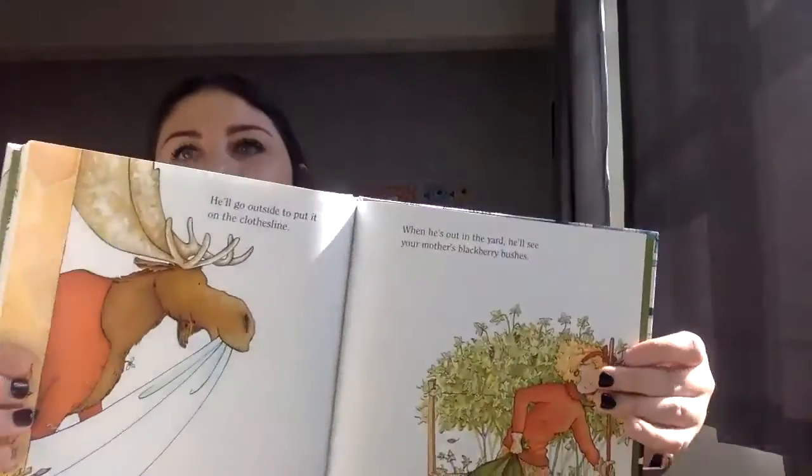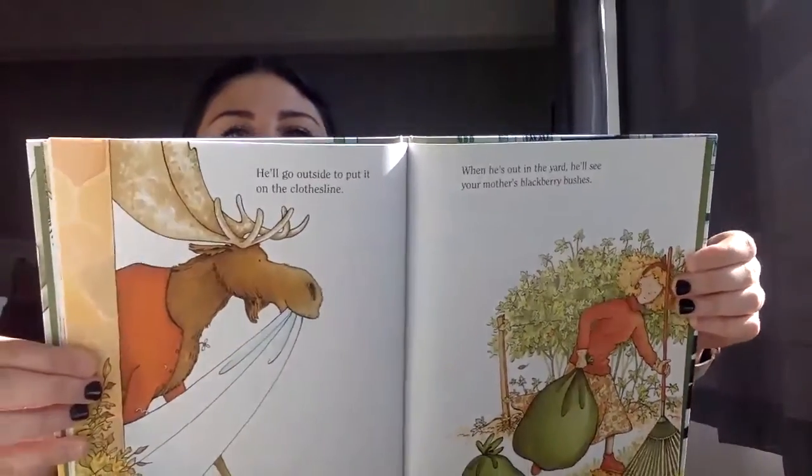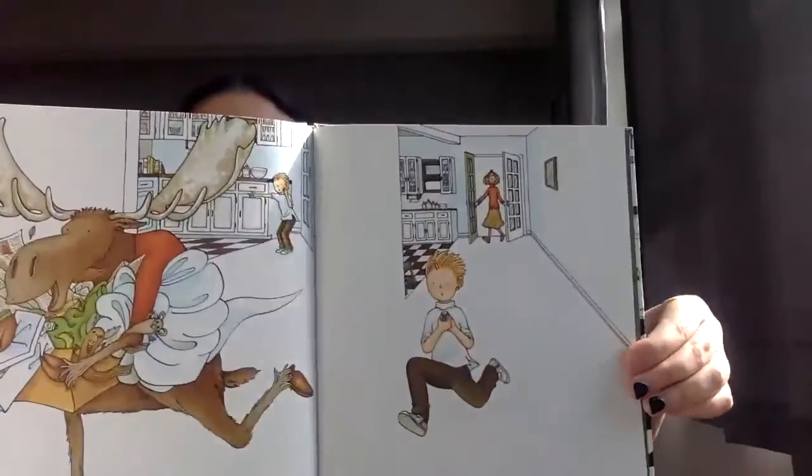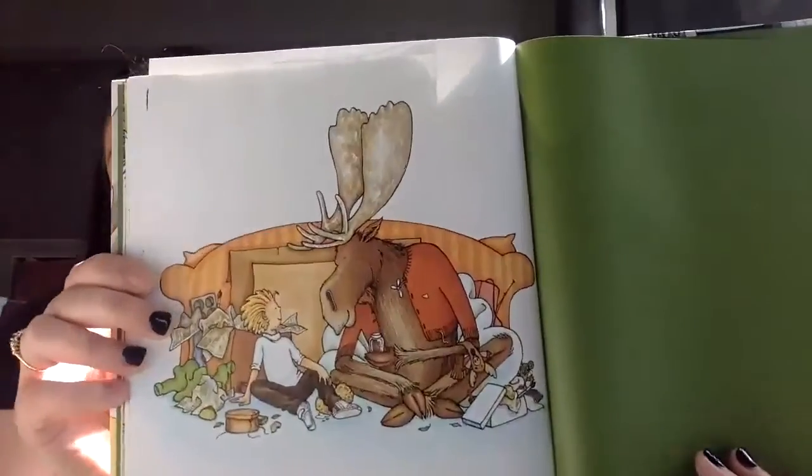When he's out in the yard, he'll see your mother's blackberry bushes. What does he like that has blackberries in it? See if you can remember. Seeing the blackberries will remind him of her jam. He'll probably ask you for some. I can see where this is going. And chances are, if you give him the jam, what are your predictions? What do you think he's going to want? He'll want a muffin to go with it. I thought he might.